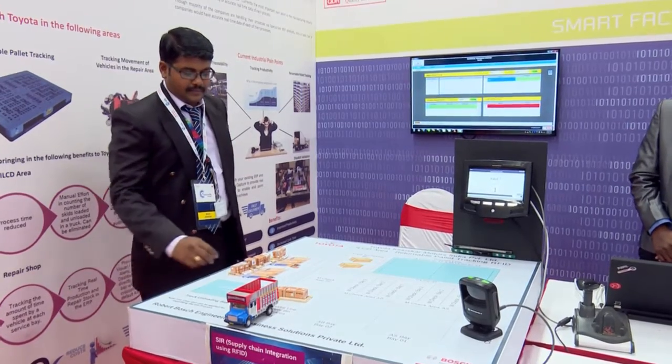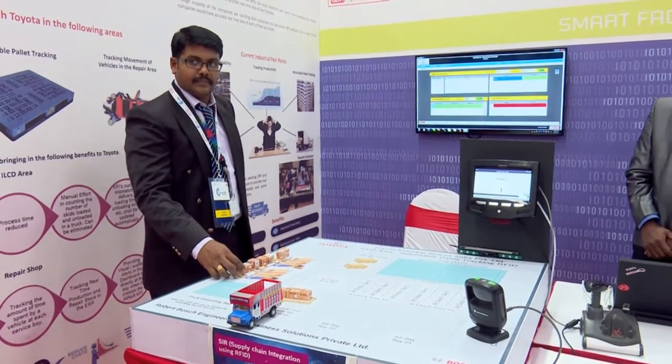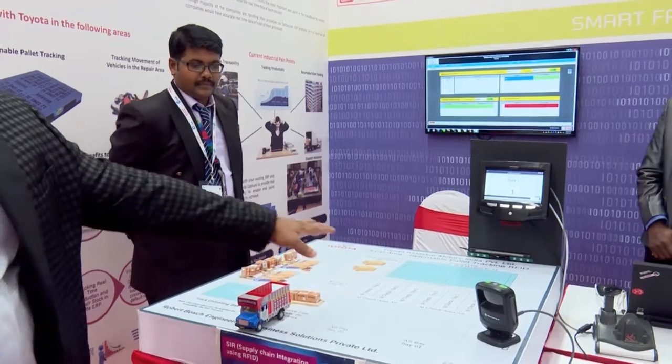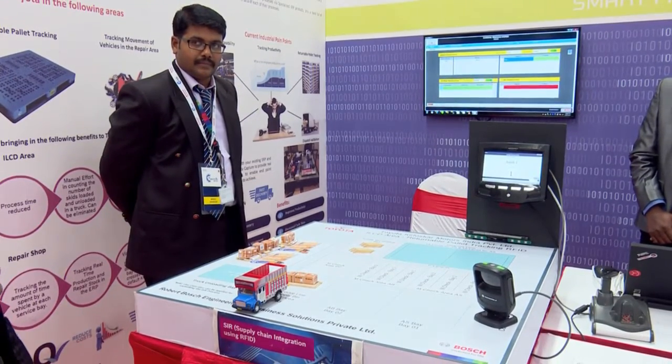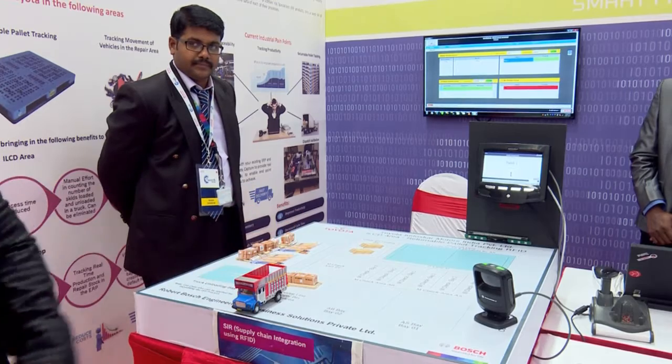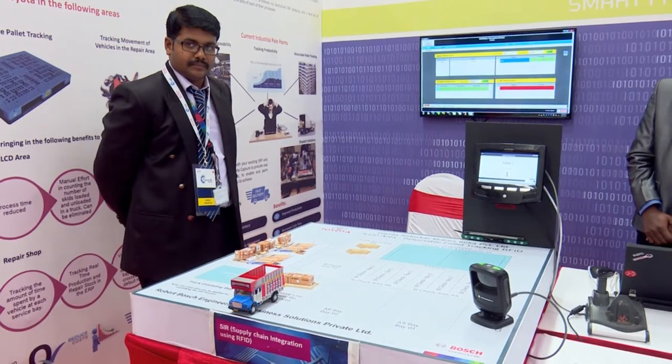And the main benefit that we are bringing here for Toyota is the avoidance of a specific area for GR, and reducing the amount of manpower as well as forklift operations. Thank you.